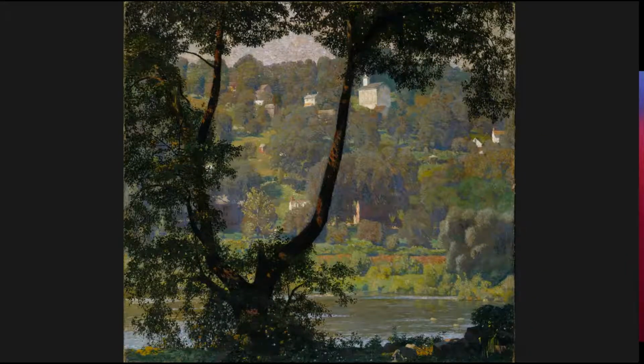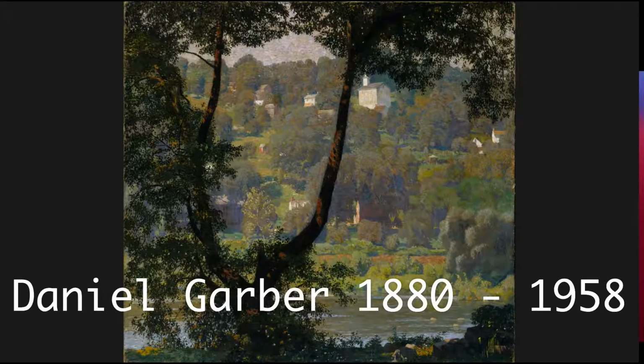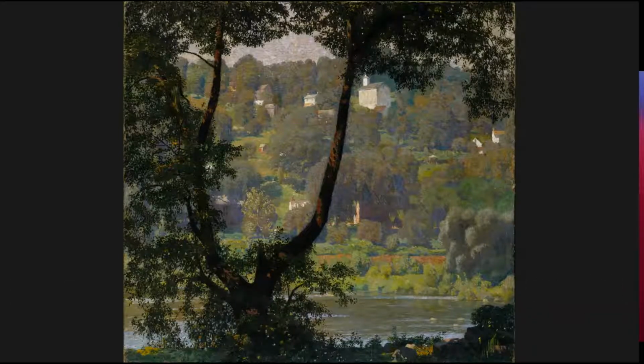So our first artist we're going to look at is Daniel Garber. He's an American artist. And like always, just take a minute to take this in. I think it's always a good idea to just look first. Don't try to analyze. Just look.